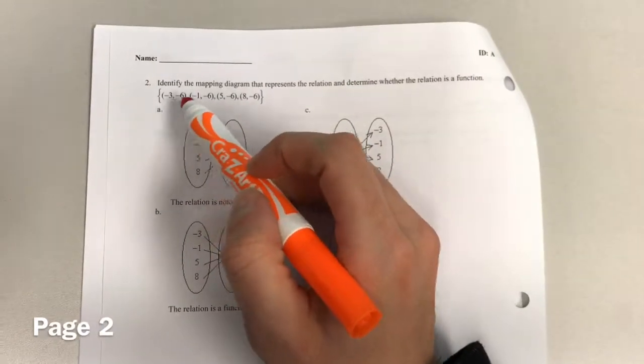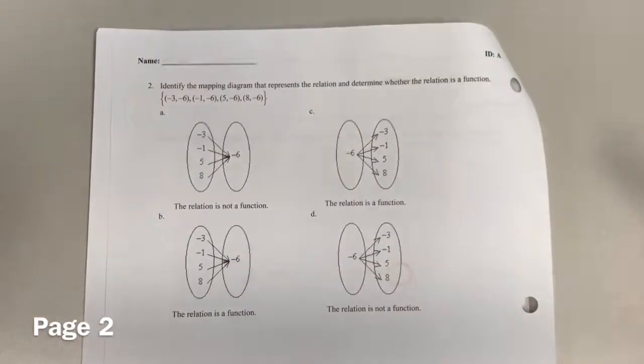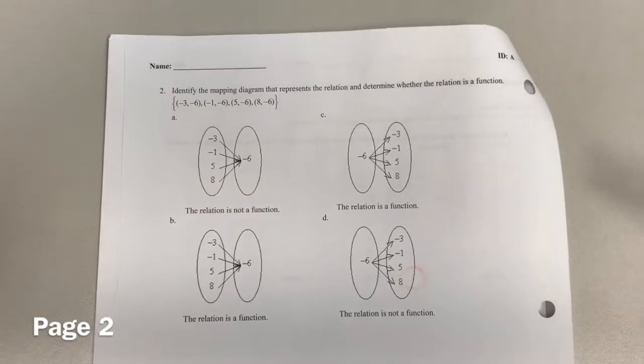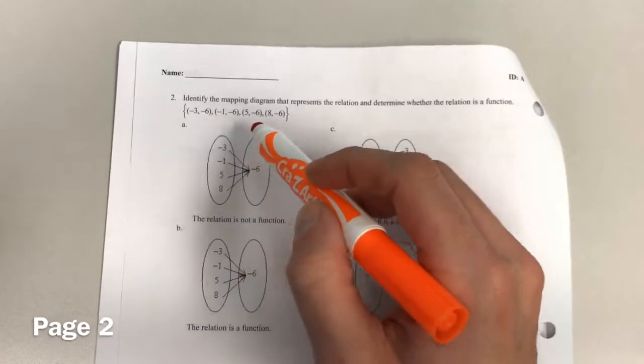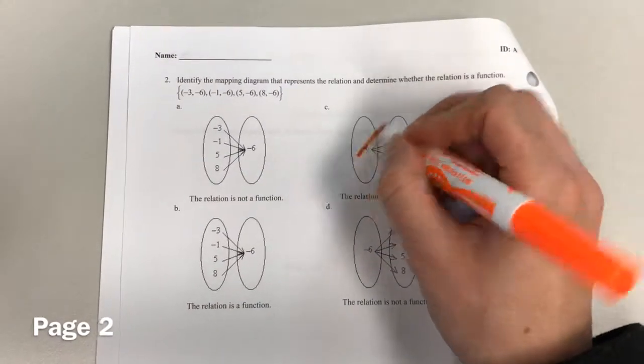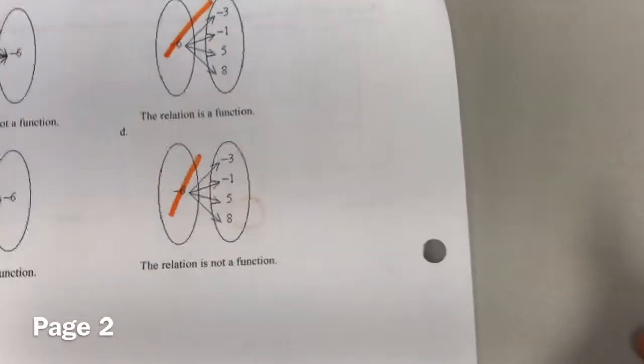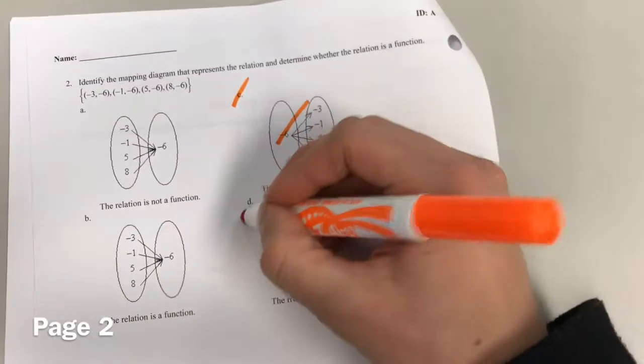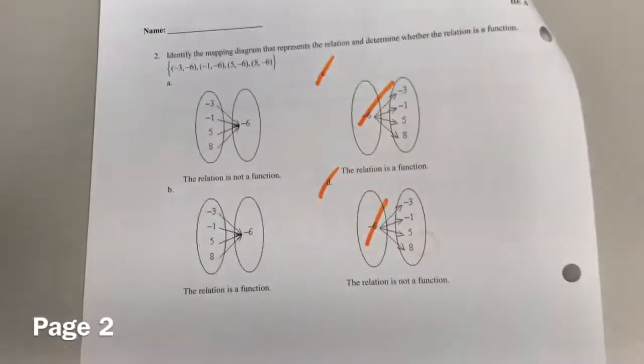All right, problem 2, we have a mapping diagram. You have -3, -1, 5, and 8 as your domain. So since -3, -1, 5, and 8 are your domain, you can get rid of that one, you can get rid of that one because those two have 6 in the domain, so these mean nothing. -6 is your only range.